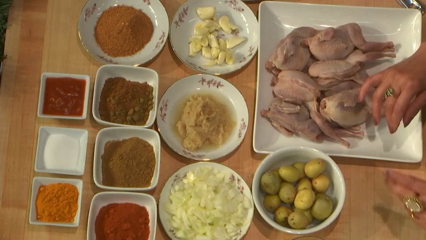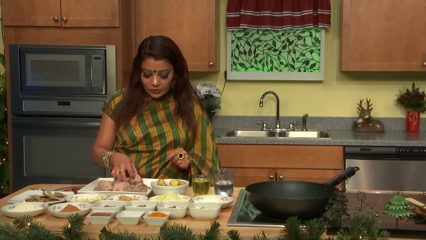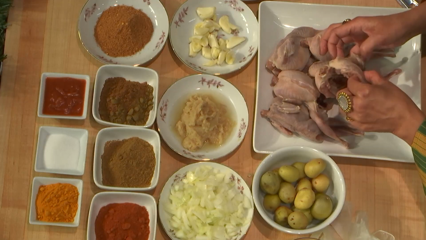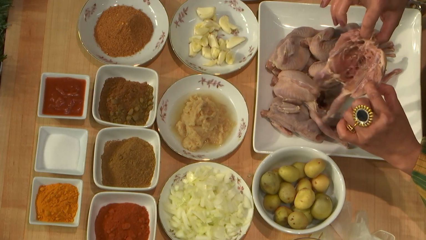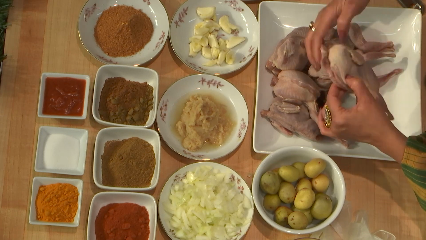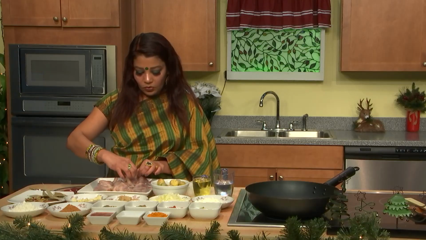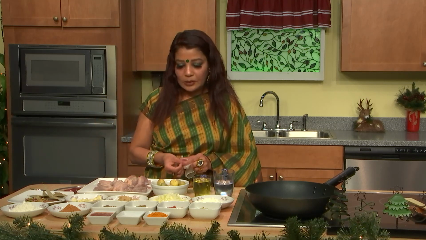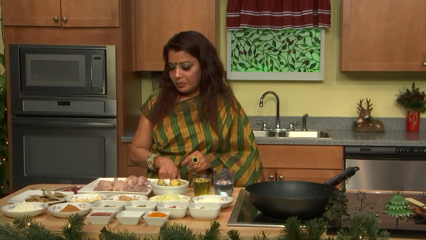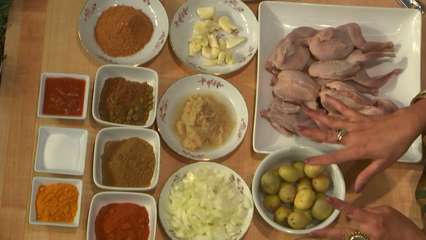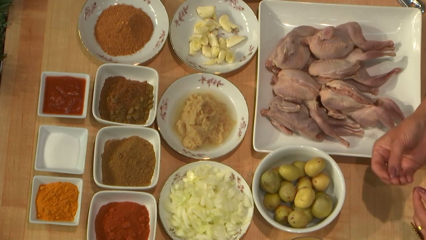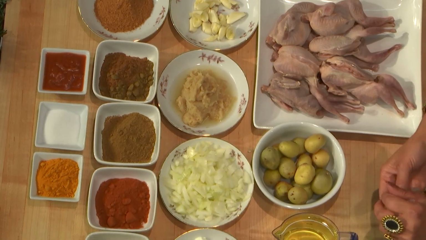First, let me show you how I cut this quail. So this is the quail, and I cut it in the middle. See how I cut it in the middle so the spice can get in. But after you cook, it will look like a whole quail after you fry it. Then I'm going to introduce the spices, and then I have some potatoes to go with that. There's a lot of spice, so don't get scared, but it's good. It's going to give you a very good flavor.